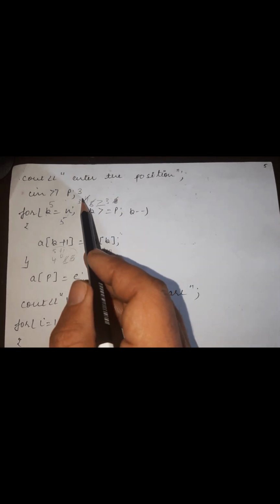Now a of k plus 1 becomes a of 4. Which element goes there? K has a value 3 here, so a of 3 will go to the fourth position. It means now the third element is also moved downwards. After that, k is decremented to 2, 2 greater than or equal to 3, condition false.